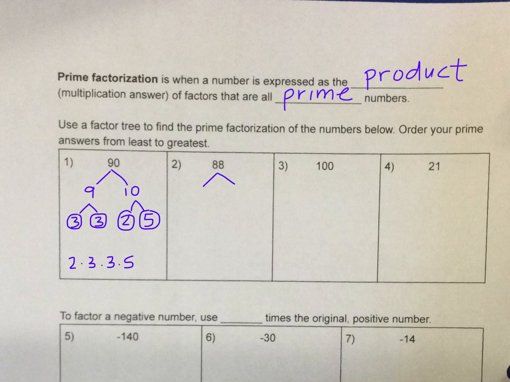88. Well, I know that 8 times 11 gives me 88. 11 is circled because it is prime. 8, I can do 2 times 4, and 2 is prime. And 4 is 2 times 2, and those guys are prime. So everything ends with circles, so I can say 2 times 2 times 2 times 11. And if you type that in your calculator, you would get 88.